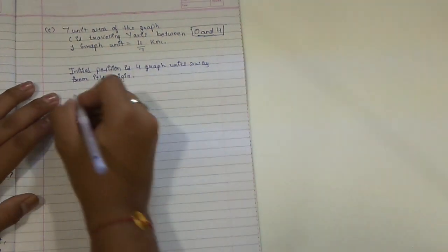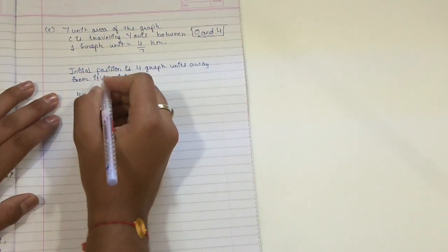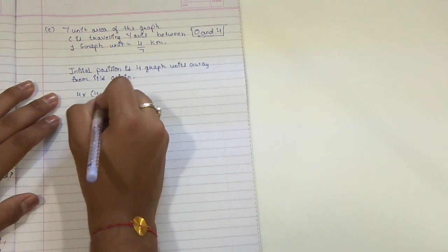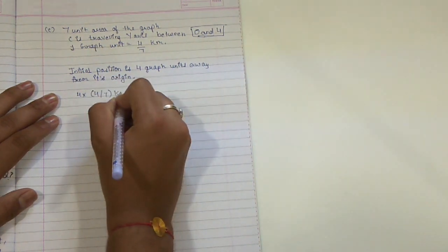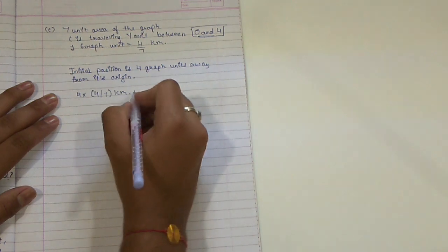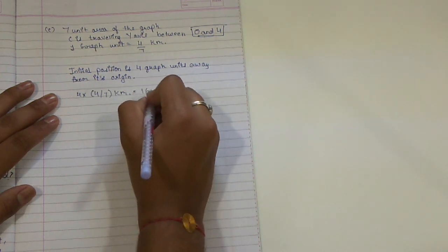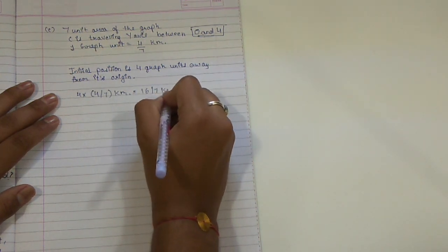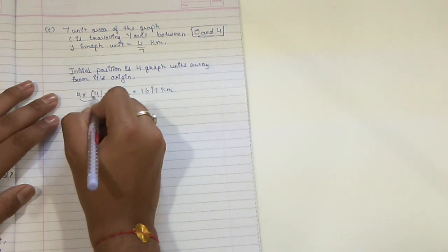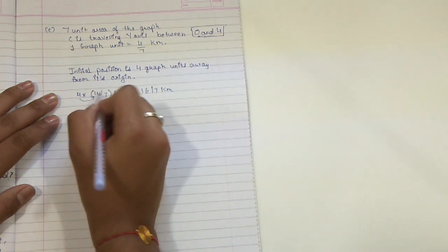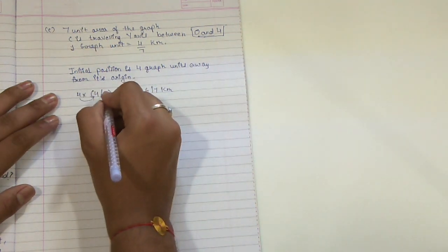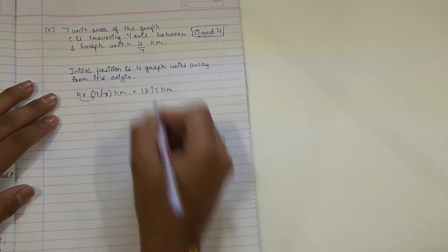So its initial distance from the origin will be 4 into 4 by 7 kilometer, which will be 16 divided by 7 kilometer. It's simple, it will be multiplied. 4 into 4 is 16, and 7 is divided by 7, so it will remain the same.